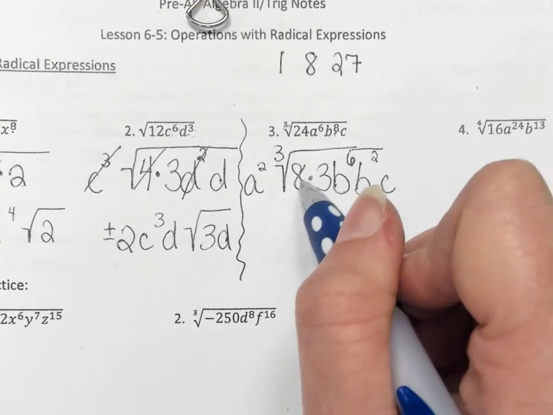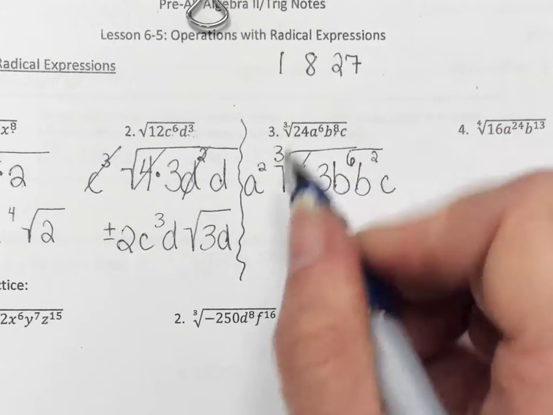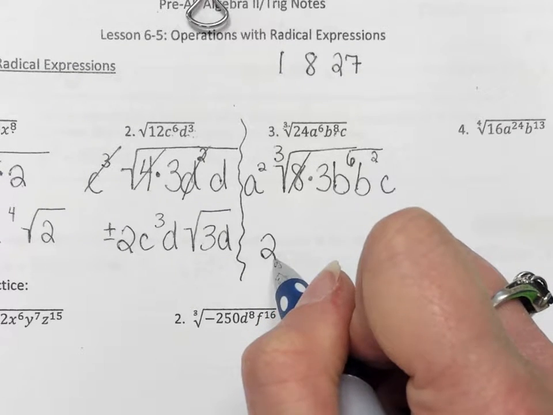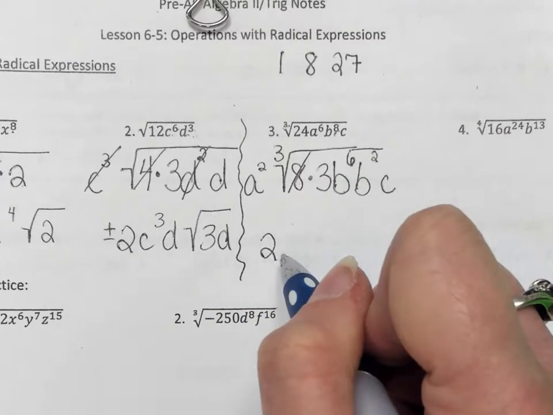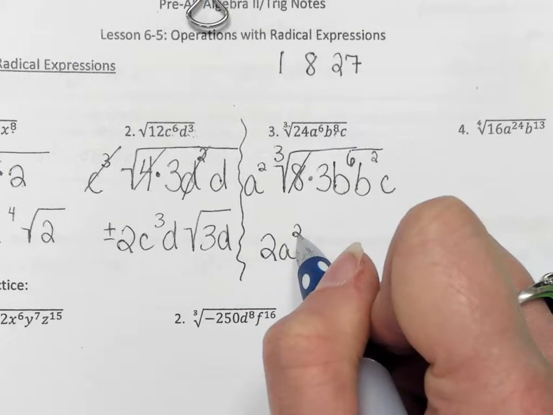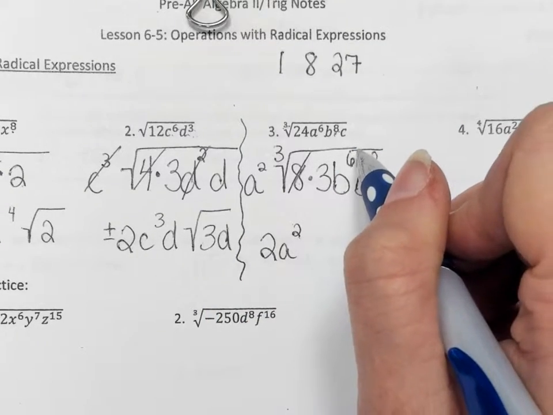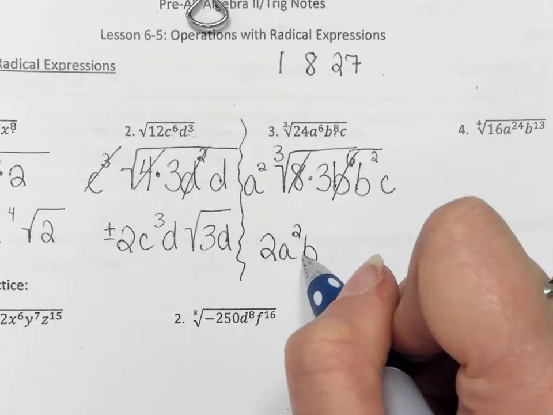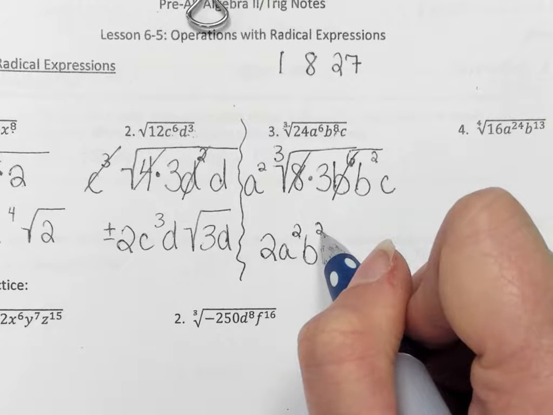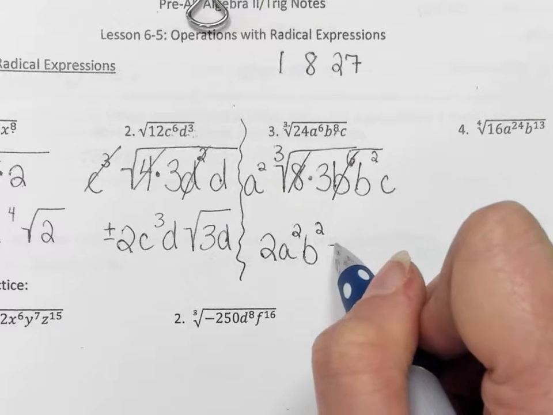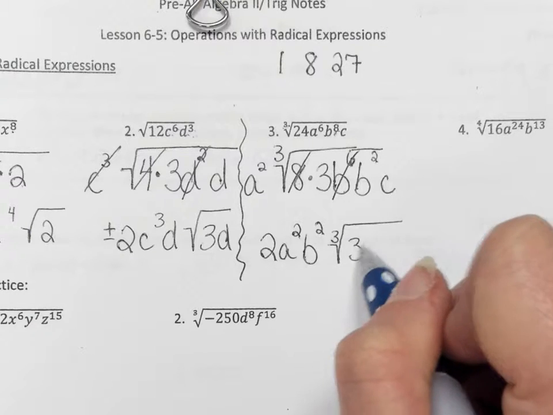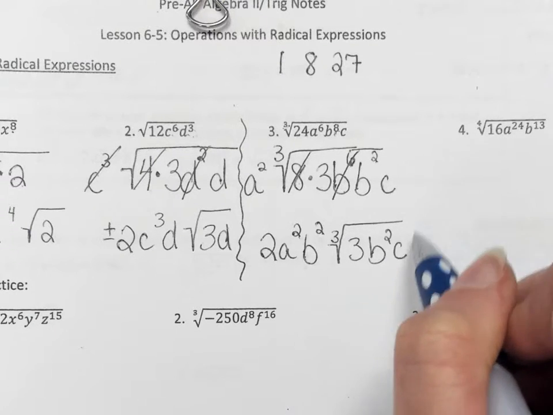All right, so here we go. What's the cube root of 8? 2. Oh, don't you say plus and minus. It's odd. Just 2. And then bring down the a squared. All right, what's the cube root of b to the 6? B squared. Very good. Let's see. 6 divided by 3. So that's 3b squared c.